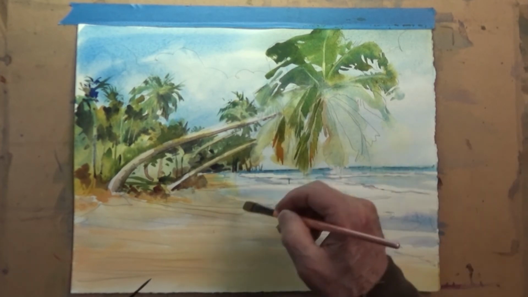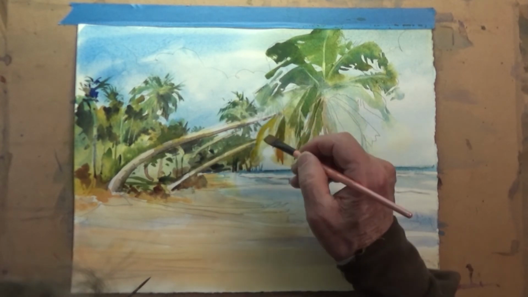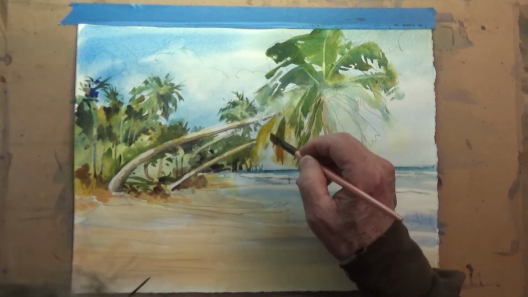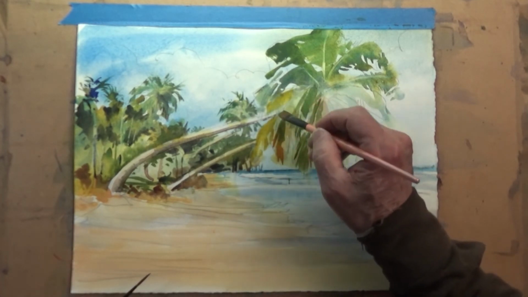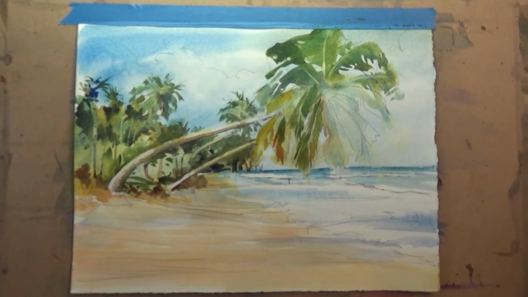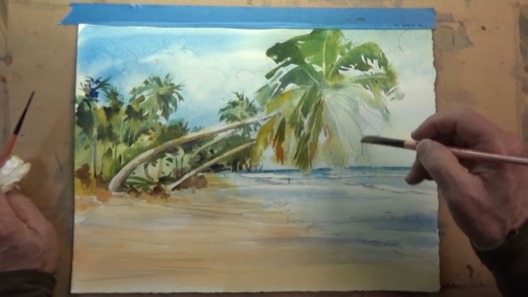Okay, so we're trying to just use a little bit of my burnt sienna and a little bit of my red, and actually even New Gamboge. I'm just introducing a bunch of mixed colors over here.